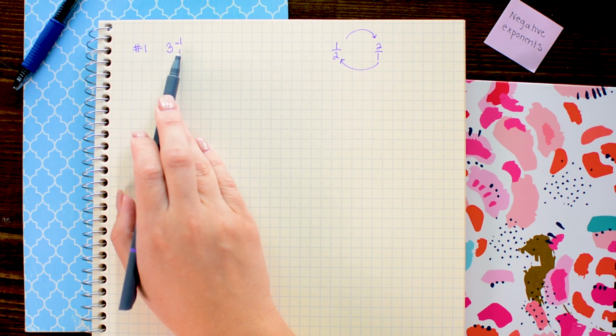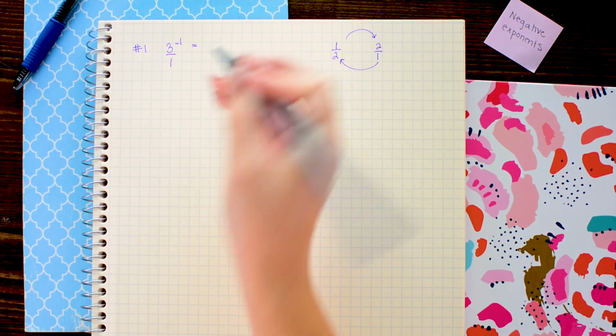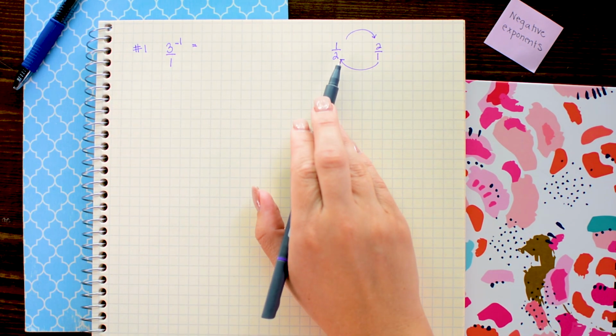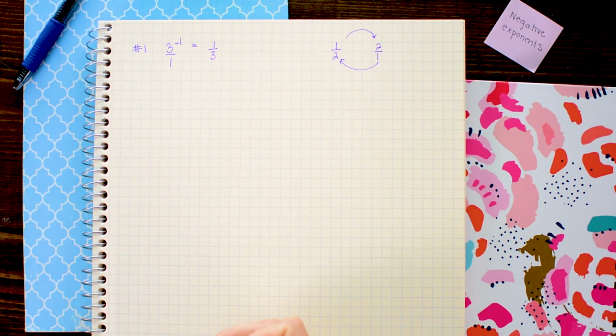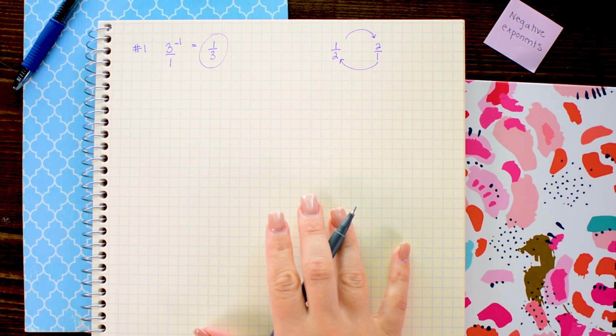So in this case, I want to take the reciprocal of 3. That is the same as 3 over 1. And just like here, if I flip it, I get 1/3. So that's sort of your standard problem dealing with negative exponents.